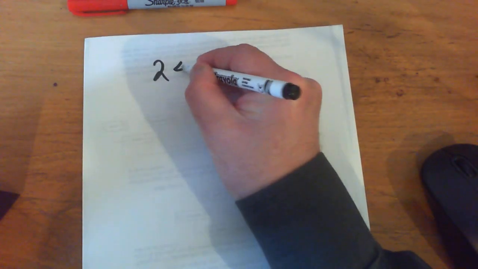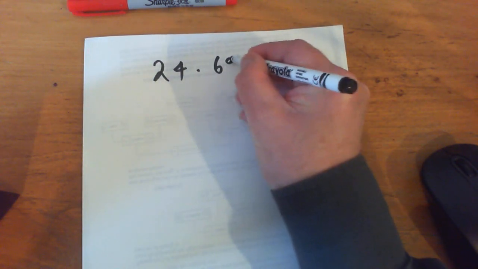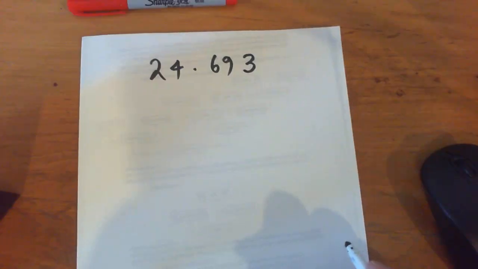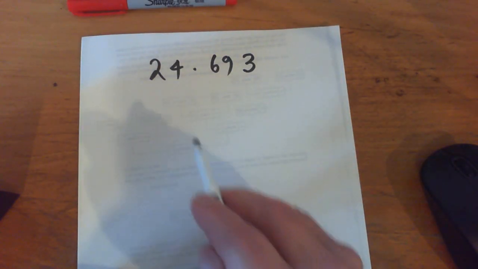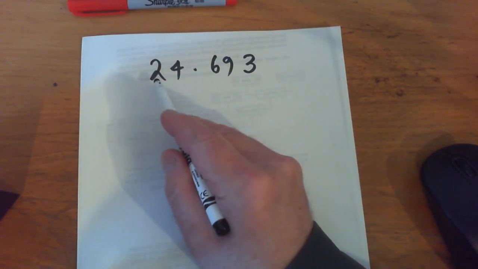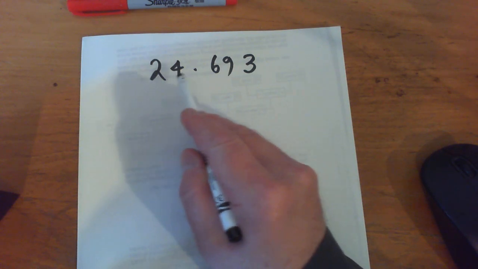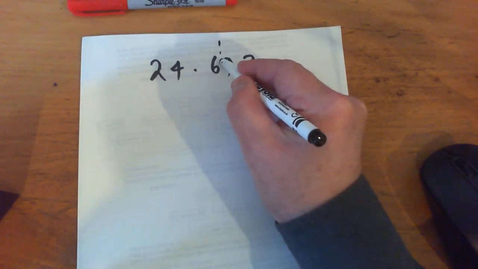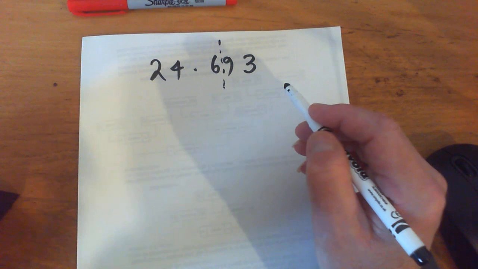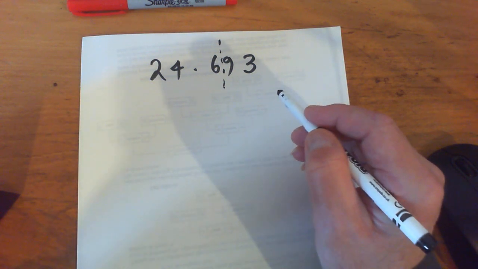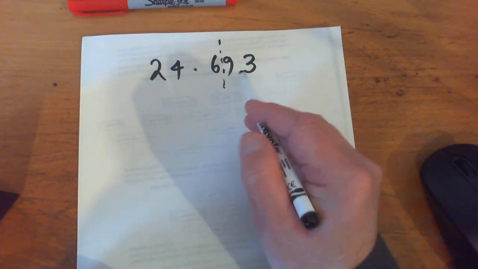And the difference when you're talking about significant figures is this. Take 24.693. If I wanted that to 3 significant figures, then I'd look at the number as a whole. So I'd count in from the left. Again, this is my dotted line, just in my mind's eye. And again, you follow the rule.